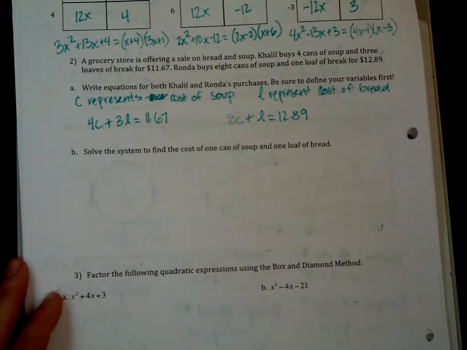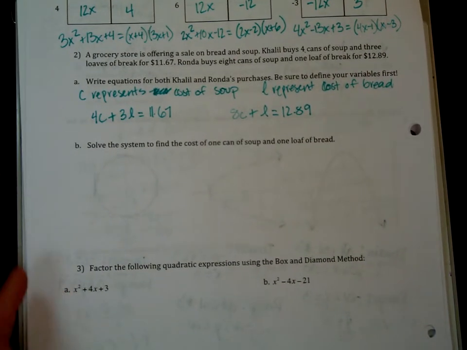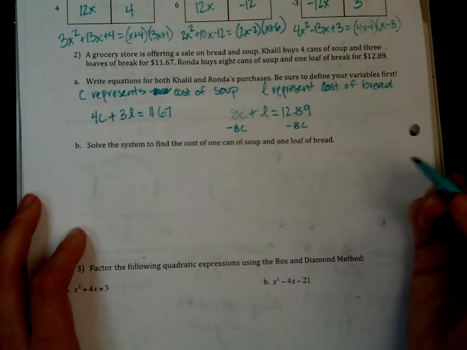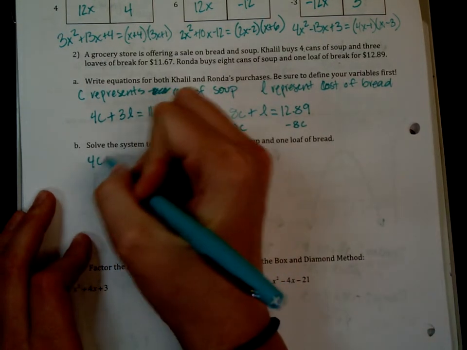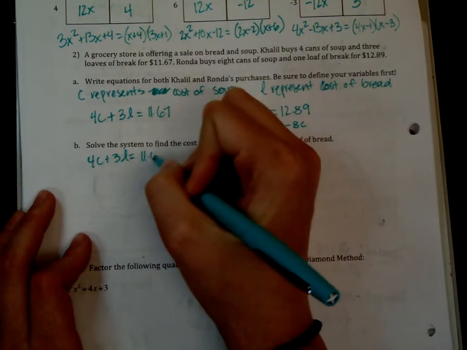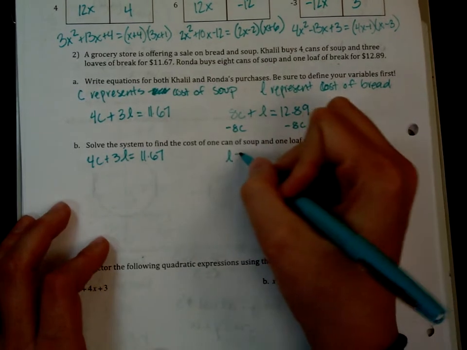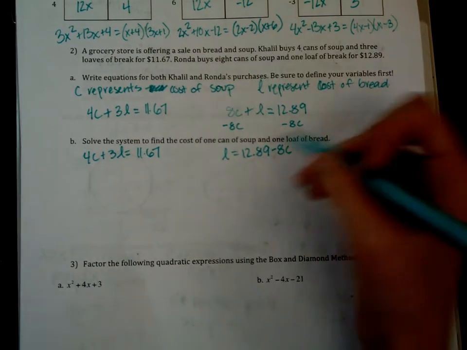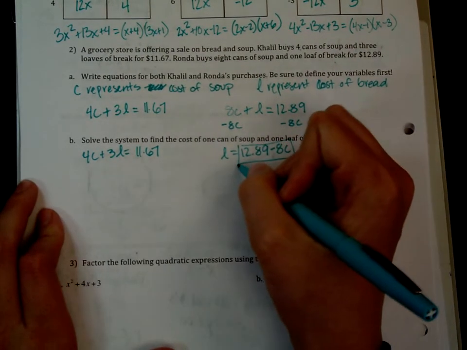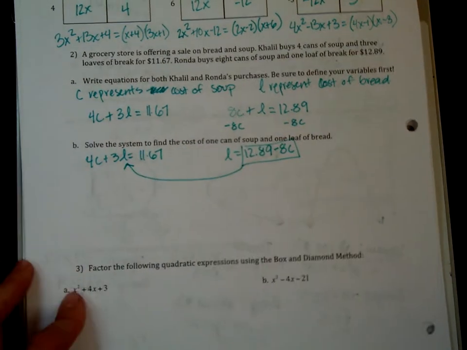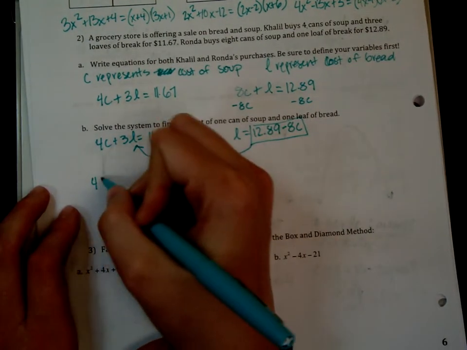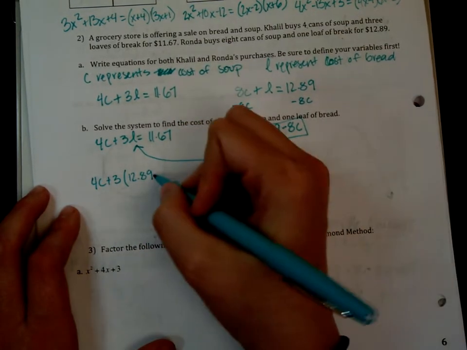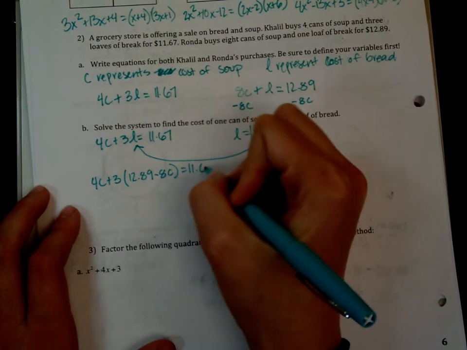So to solve this system of equations, I either need to use elimination or substitution. I'm going to subtract 8C from both sides here and use substitution. So 4C plus 3L equals $11.67. And here we have L equals $12.89 minus 8C. So I can substitute this in for L in that equation. So my new equation is 4C plus 3 times $12.89 minus 8C equals $11.67.